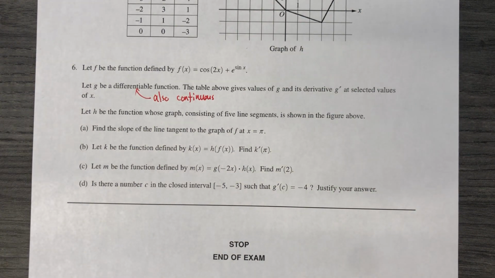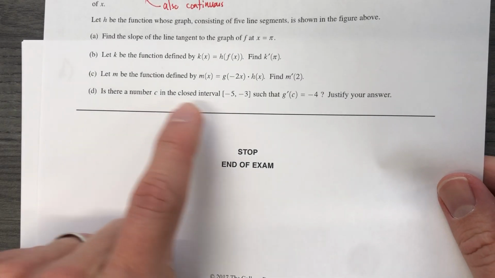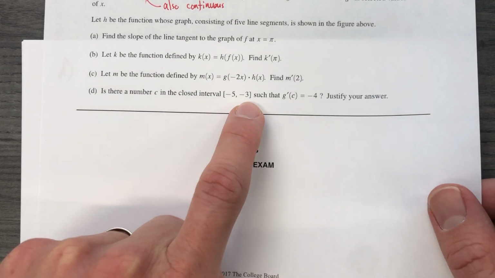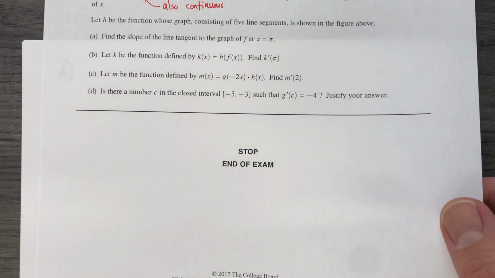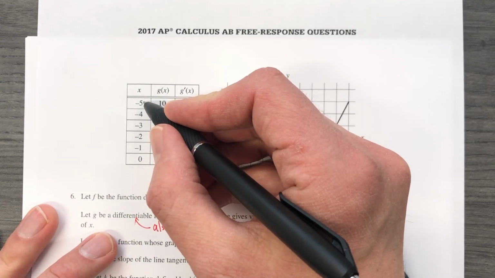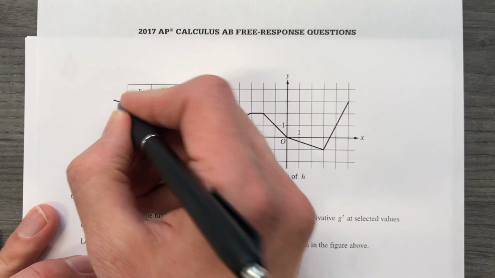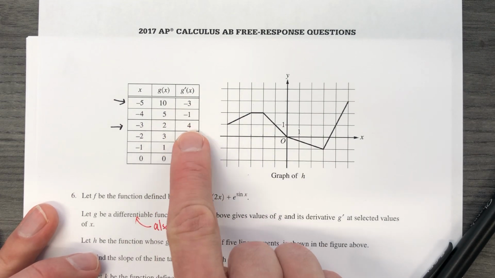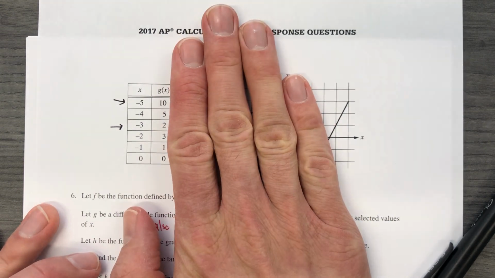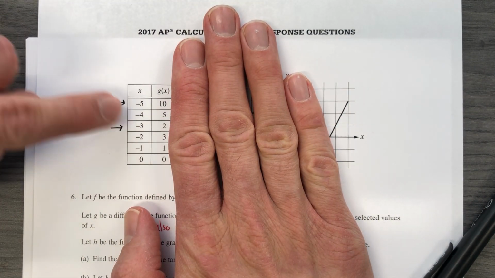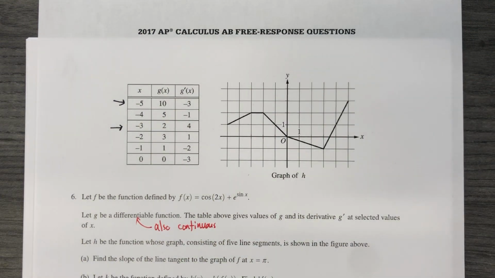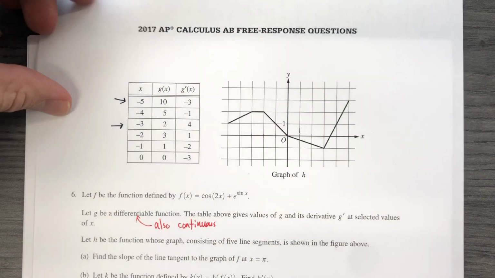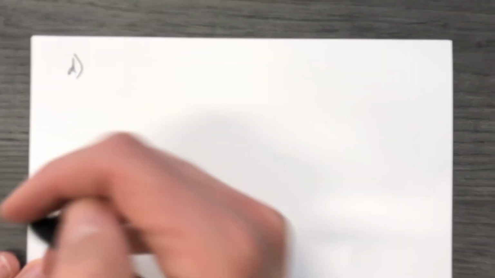So here goes. I'm going to just start my work and go from there. So here goes part D. They are asking if there is a slope somewhere in between -5 and -3, x values, such that that slope would equal -4. We can do this by finding the slope between these two points, this one right here and this one right here. Now, we might be tempted to go over here and find the slope using the -3 and the 4 here. No, no, no, no, no. We're going to find the slope using the coordinates, and it will match the derivative if the mean value theorem applies.